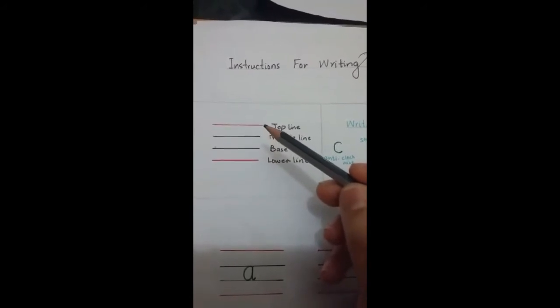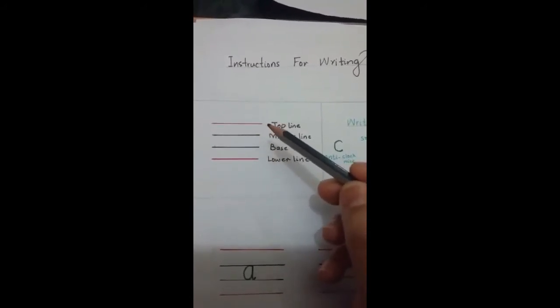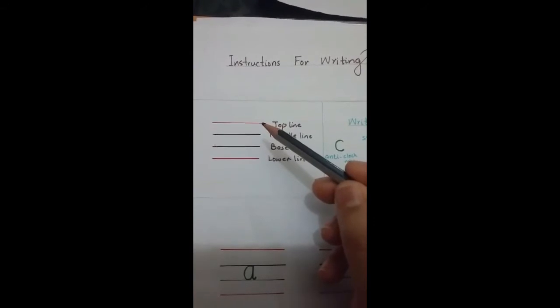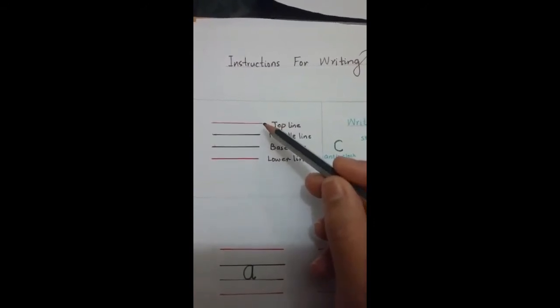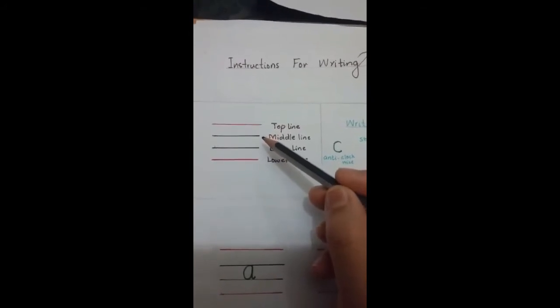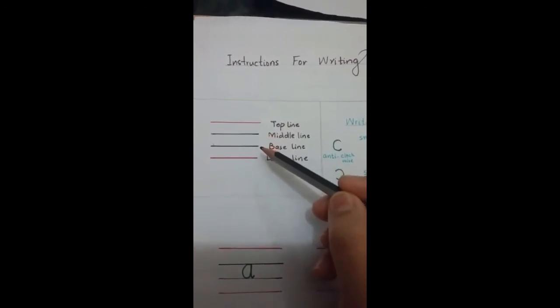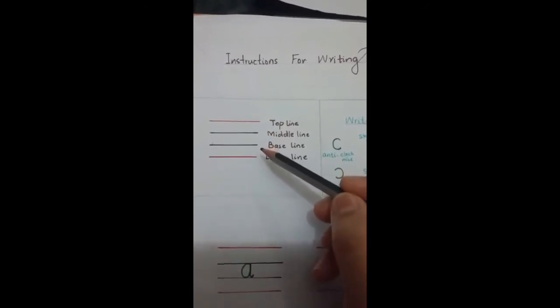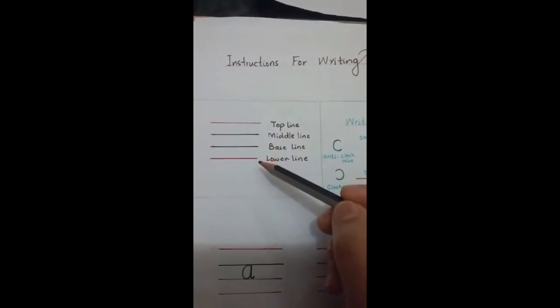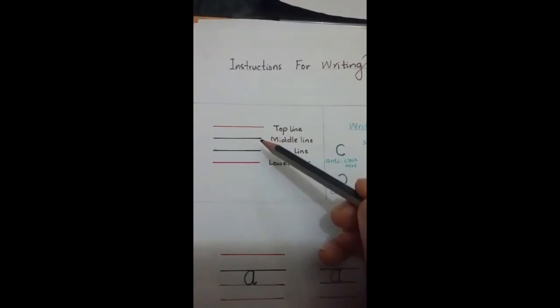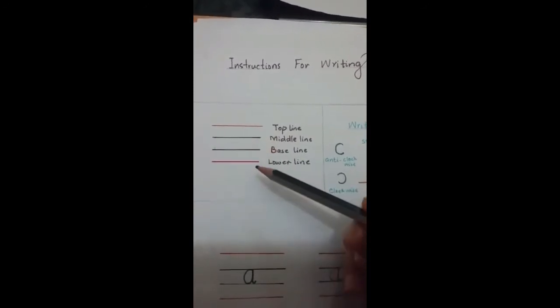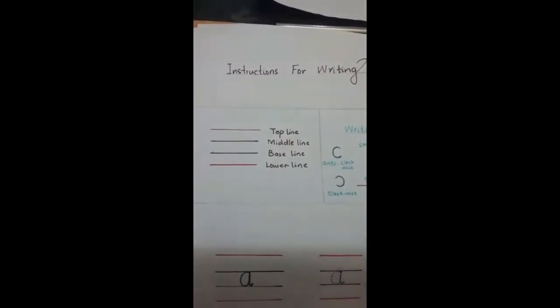So, first line, yes, you can see here the first line. This is called top line. Okay, first line is called top line. Now, second line is called middle line. Now, the next line is baseline and the last line is lower line. Okay, top line, middle line, baseline and lower line.